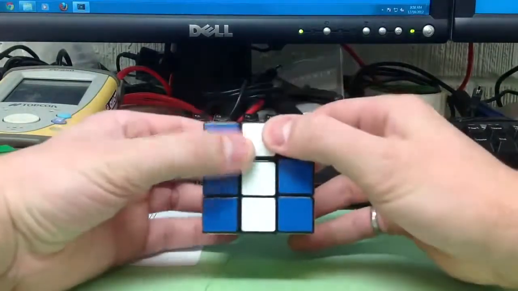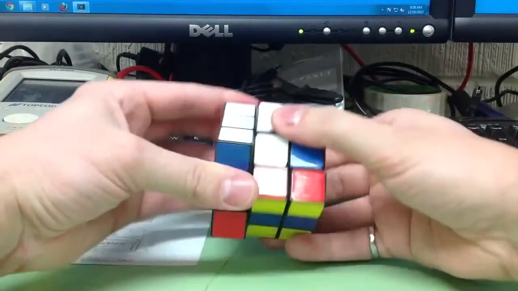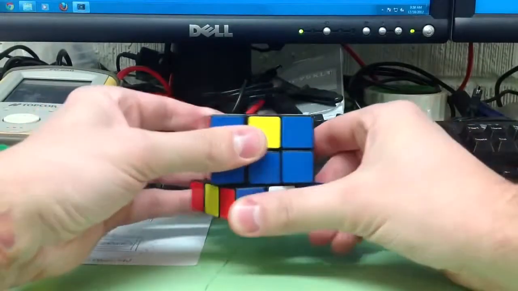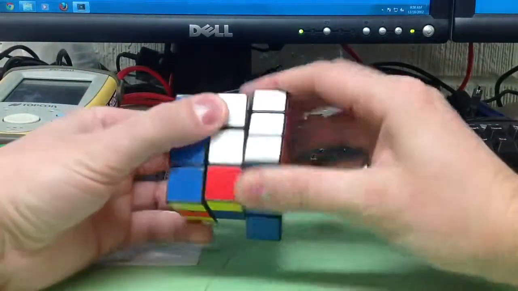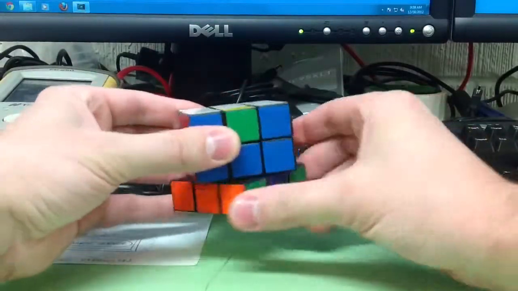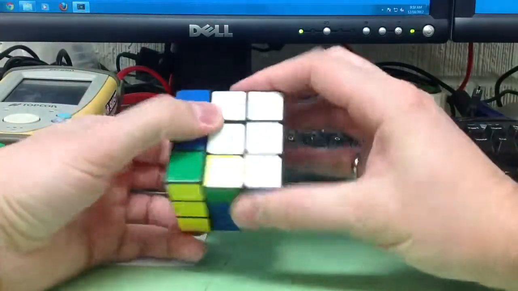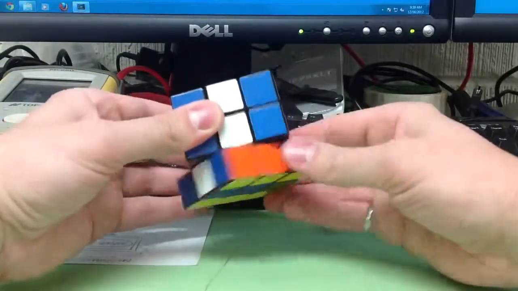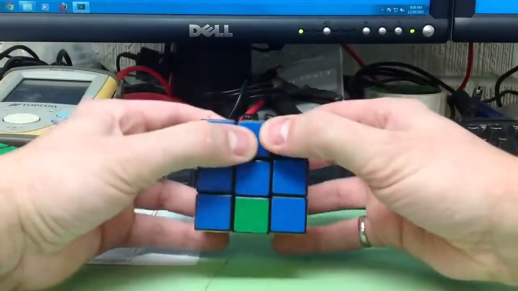So it's open, bottom clockwise, close, bottom counterclockwise, open, bottom counterclockwise, close, bottom counterclockwise, open, bottom double, and close.